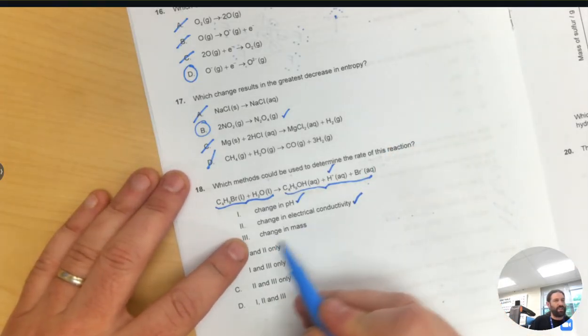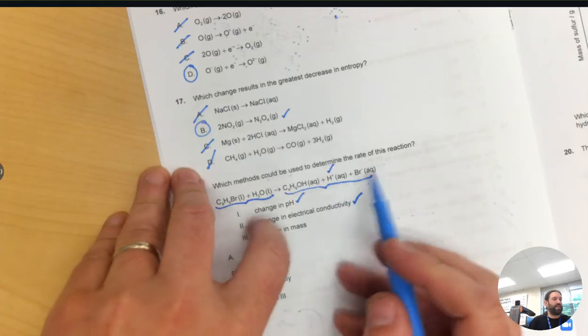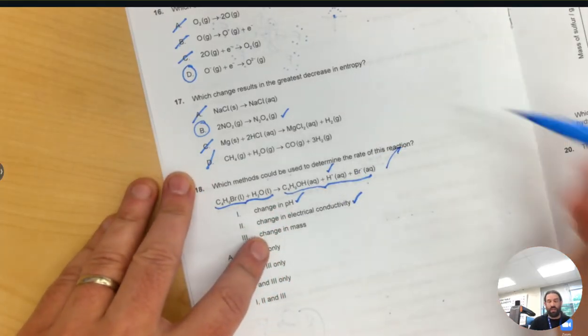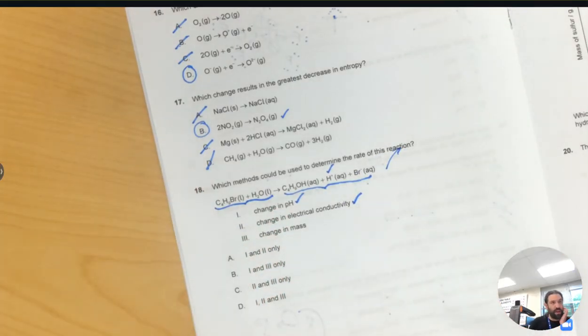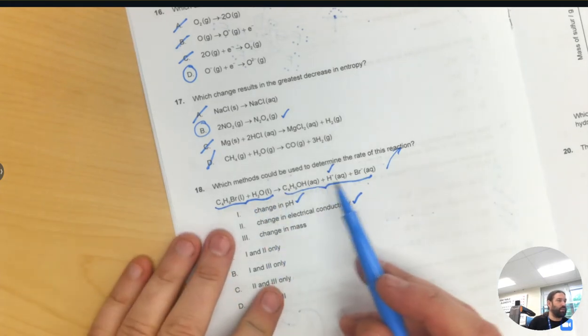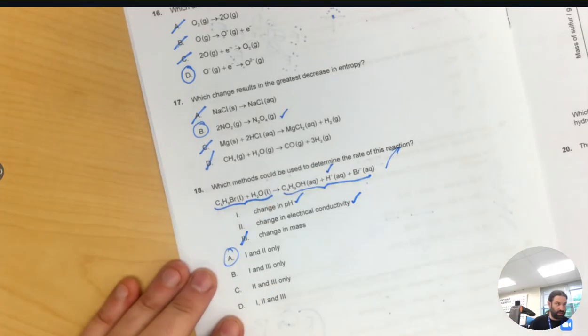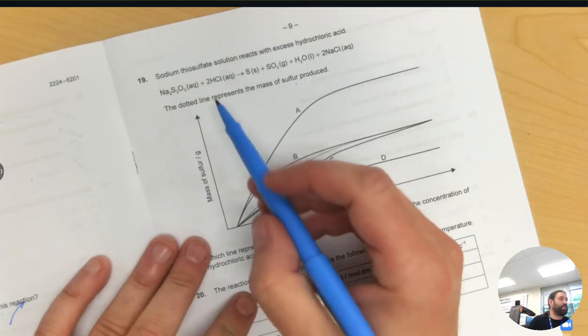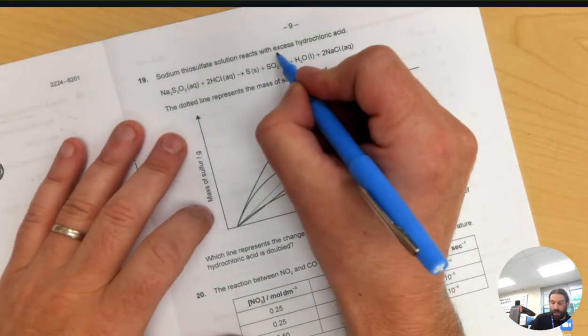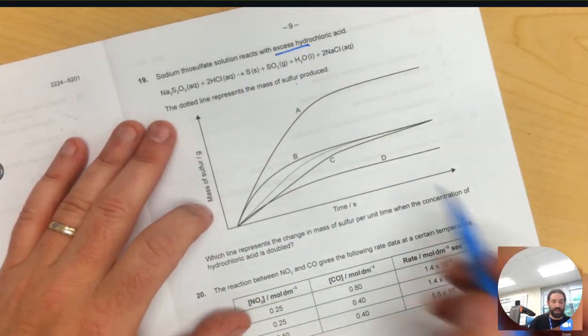Now, a change in mass will only occur if some of the reactants and products leave the scene. So if they evaporate or something like that. So since we got liquids, aqueous, aqueous, aqueous, we cannot use a change in mass, so the answer is A.